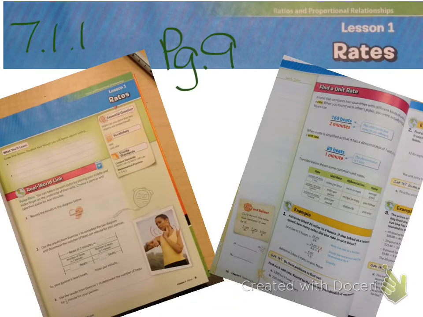All right, everyone. So we're going to be working on writing our notes on our own, and we're going to start that with a review. I'm going to say 7 for chapter 7 or for 7th grade, and then chapter 1, section 1 or lesson 1. So 7.1.1 is 7th grade book, chapter 1, lesson 1.